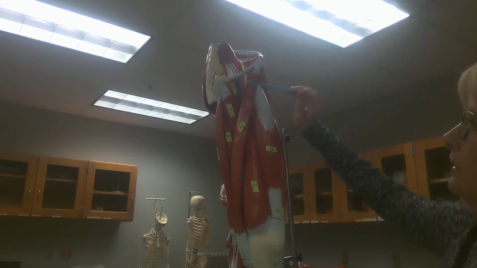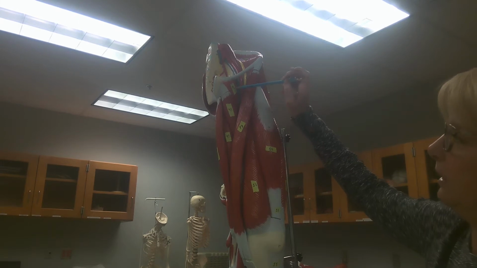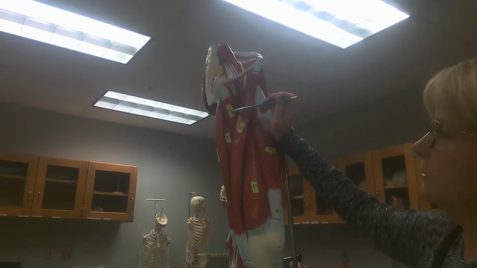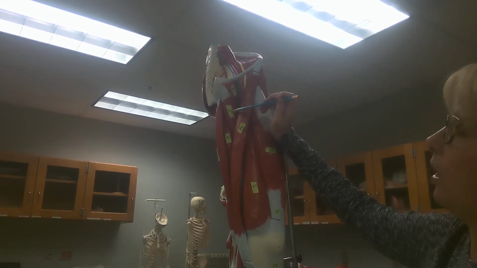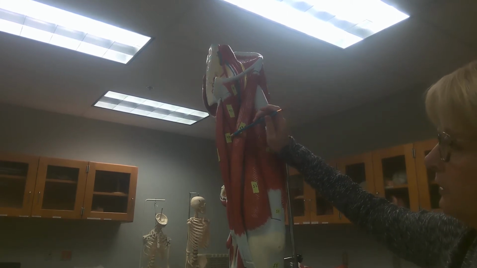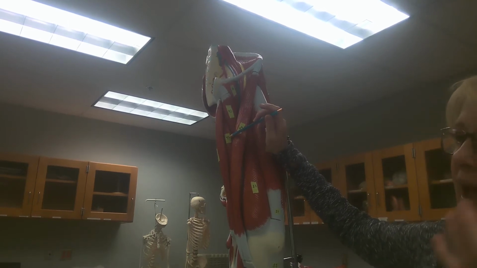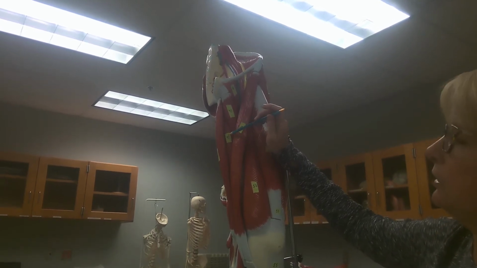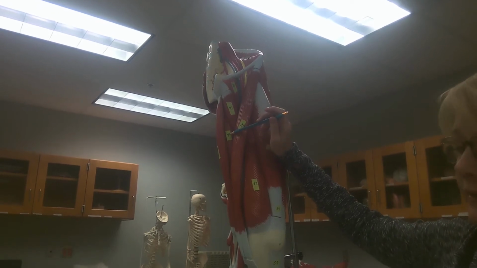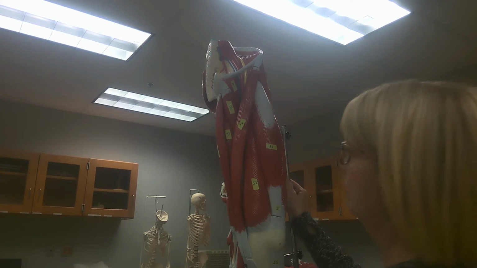As we work down, the next muscle right here is the pectineus. Continue to work down, this muscle is the adductor longus. Continuing to work down, that muscle is the adductor magnus. Now, magnus means magnum or large, so you can actually see this muscle from the front and from the back. So let me spin it so you can see the back of it as well.